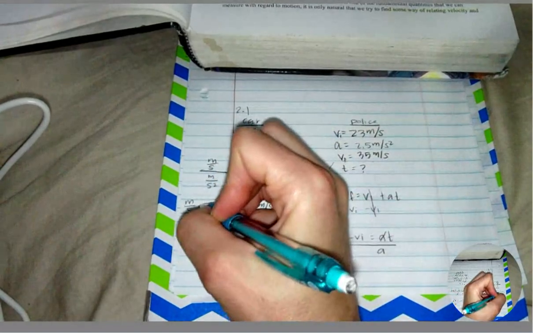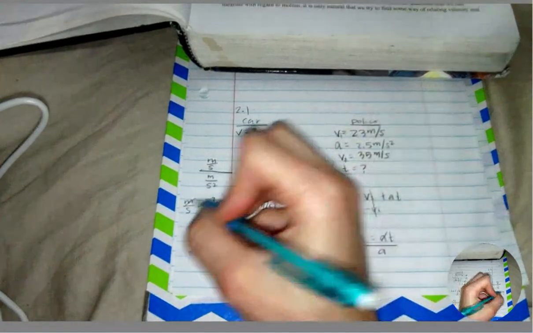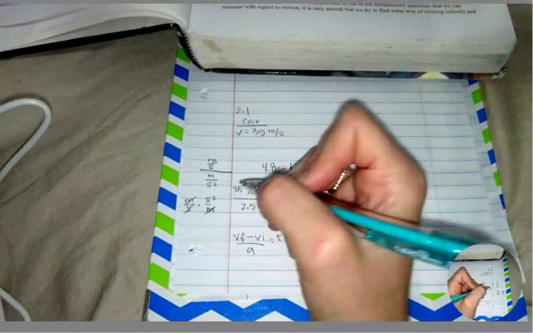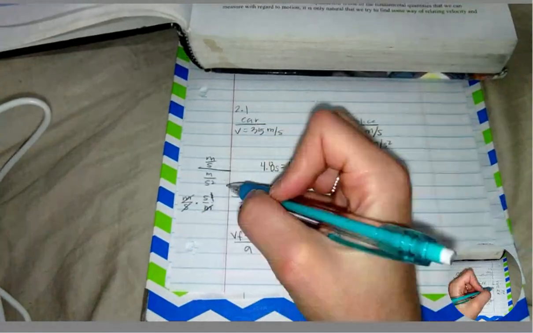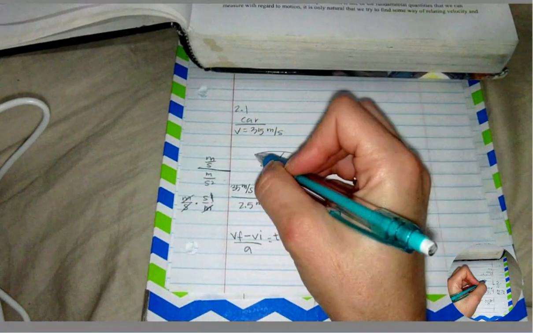Meters per second times seconds squared over meters. So meters cancels, second in the denominator cancels, as well as an exponent. We're left with seconds. So our units check out. Alrighty, this is our answer. Let's put a box around it.